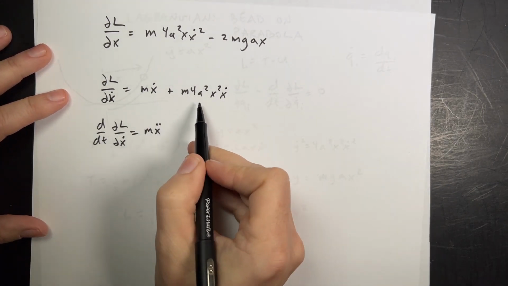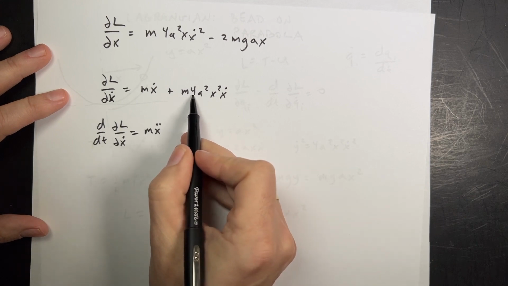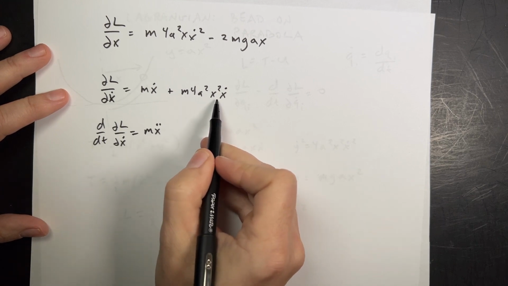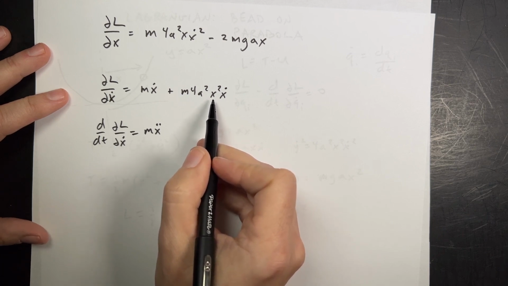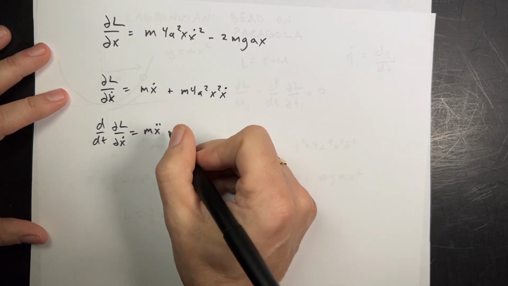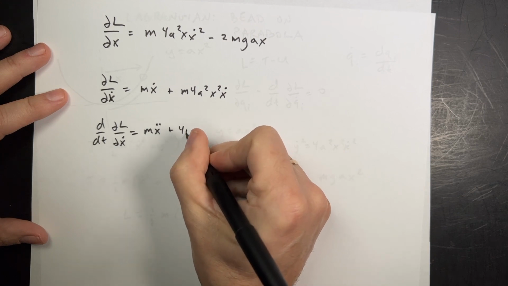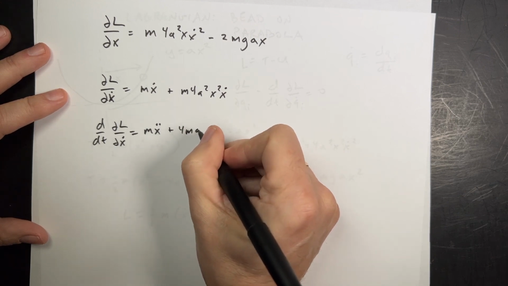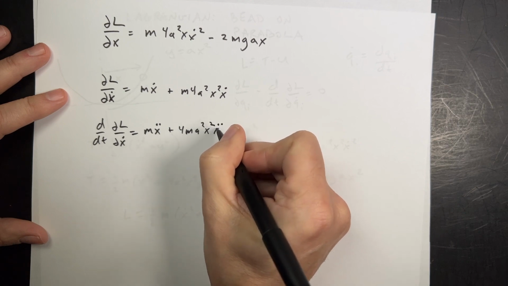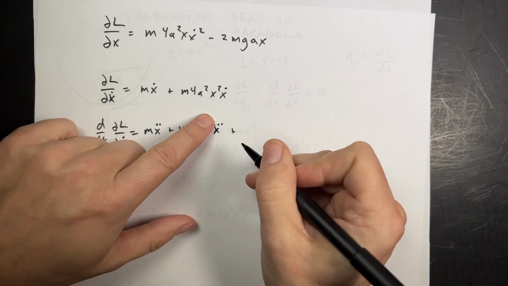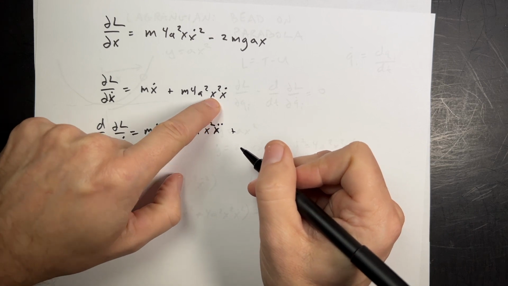Now here I have two terms. For m a squared, it's a constant, but both of these have x dependency, so I'll have to use the product rule. So let's do the x dot first. So I'm going to get plus 4m a squared x double dot. Plus, now I'm going to keep x dot constant and take the derivative of that.